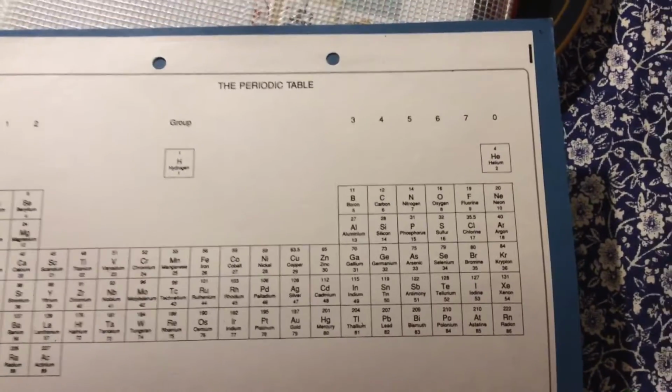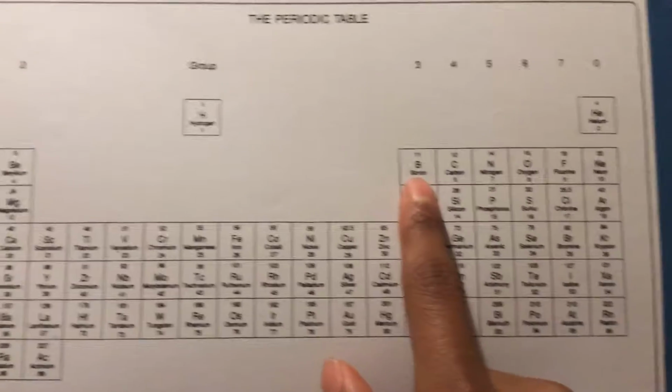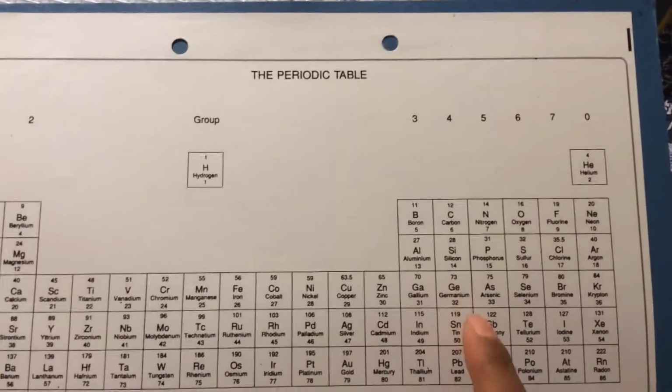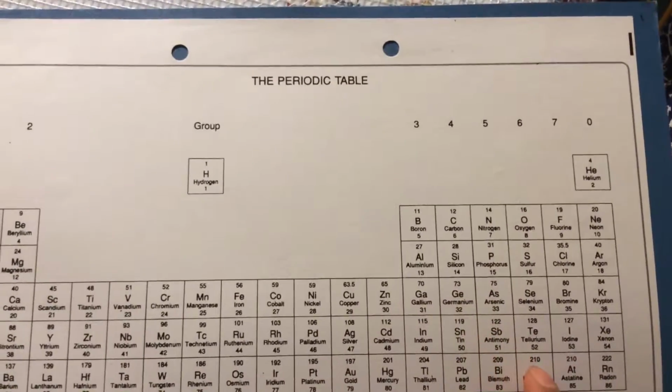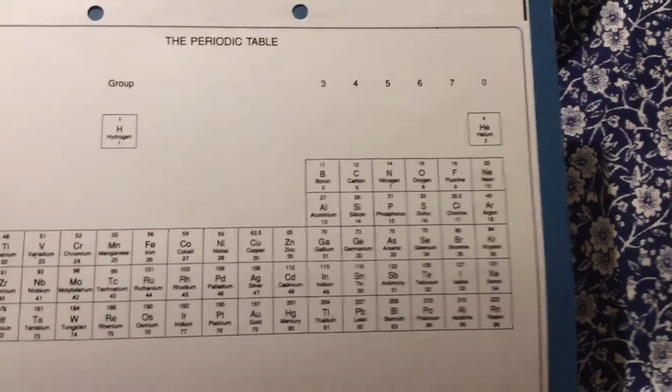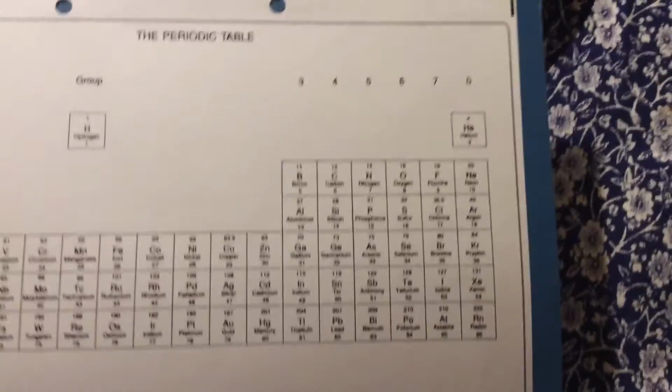Now, as for the metals and non-metals, these are quite simple actually. Boron is a non-metal, this is a non-metal, this is a non-metal, non-metal, non-metal, and everything to the right of the elements that I pointed out are also non-metals, while everything to the left is a metal.